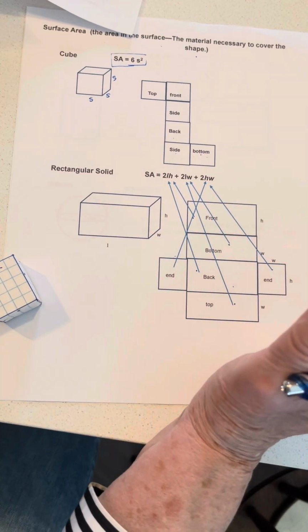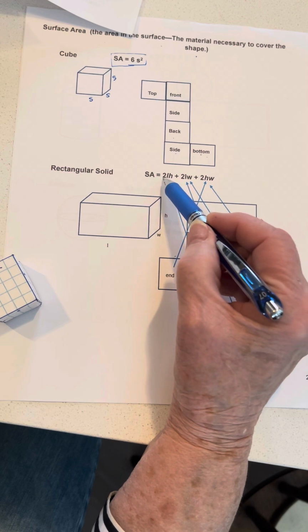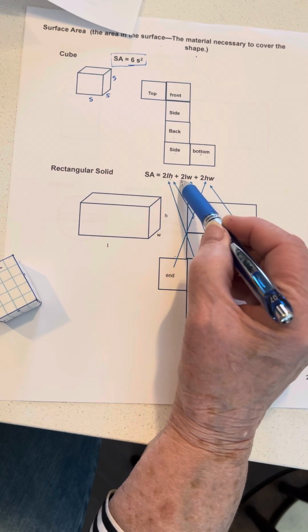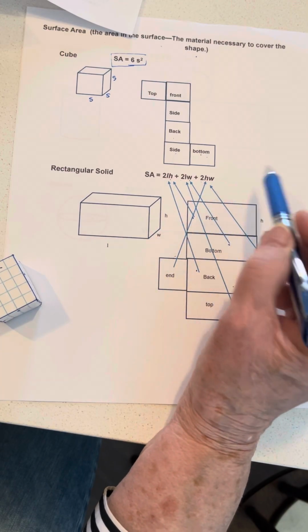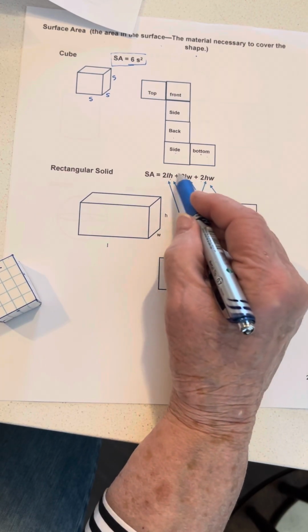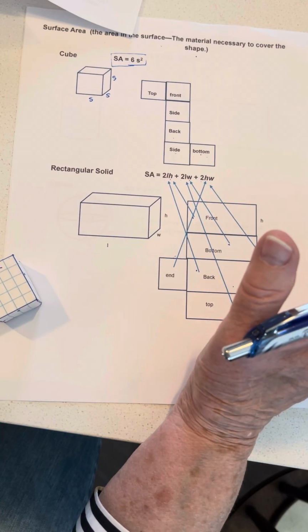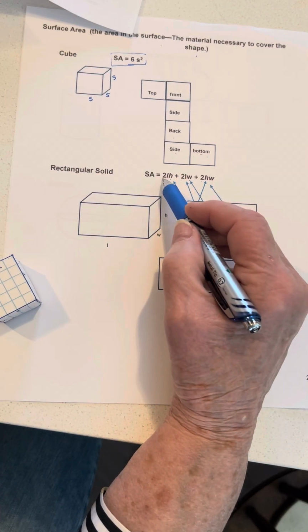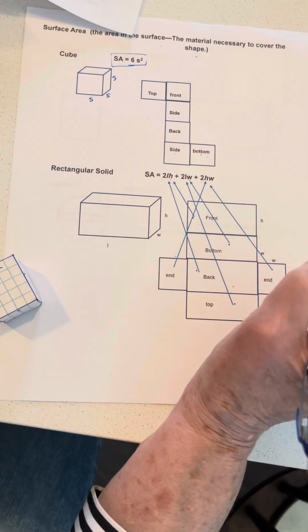So we're just finding the area of the paper, the surface area. So we have 2 that are the length times the height, 2 that are the length times the width, and 2 that are the height times the width. So you want to be sure what order you have these 3 add-ins in, doesn't matter. But you need to have 2 of these rectangles, 2 of these rectangles, and 2 of these rectangles.